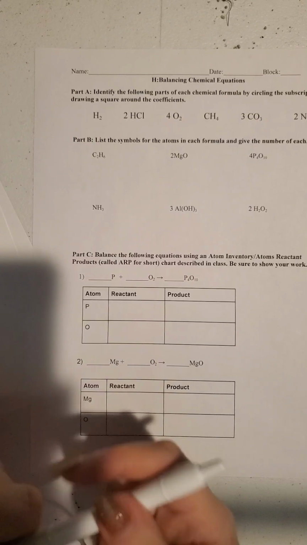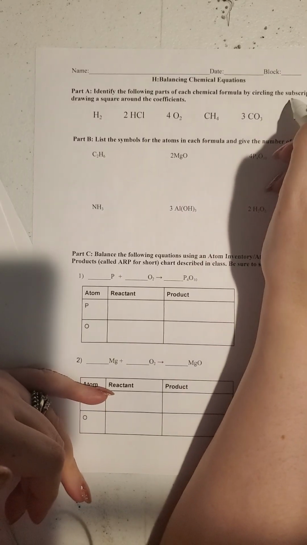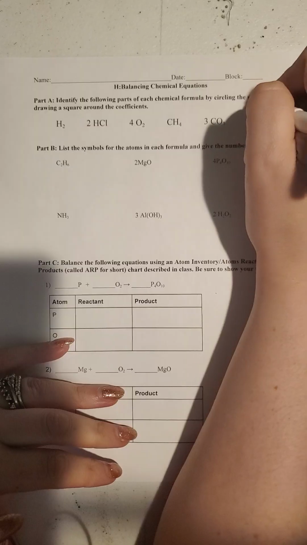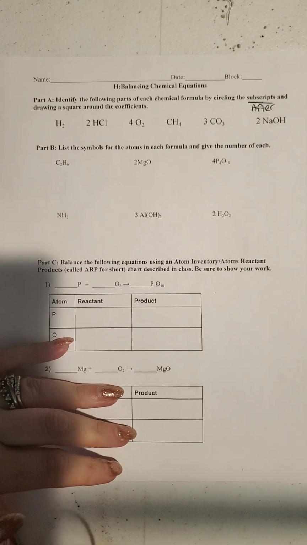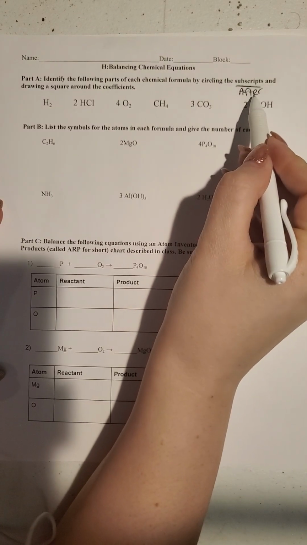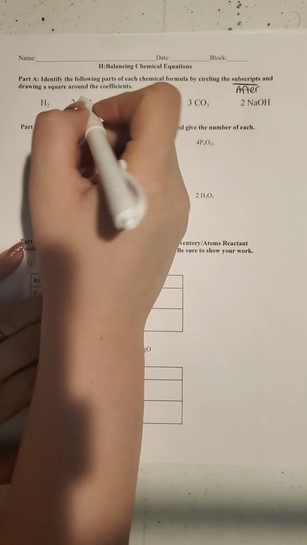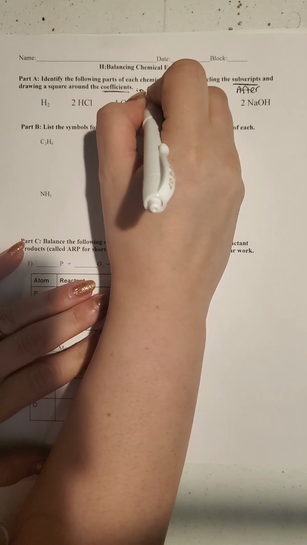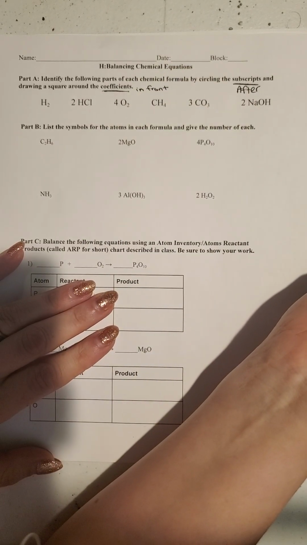Okay, so remember that a coefficient and a subscript are two different things. So we're going to circle the subscripts. Subscripts can be found after the chemical formula. So if we see a number after the element, it will apply to that element. A coefficient means that it is in front. Just like in math, coefficients mean in front.